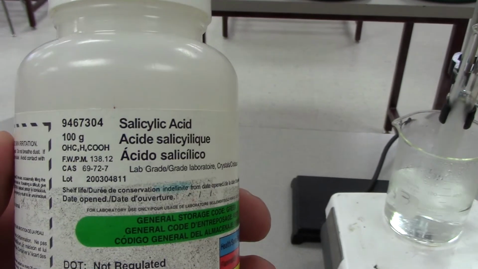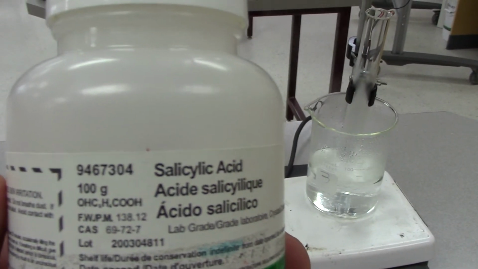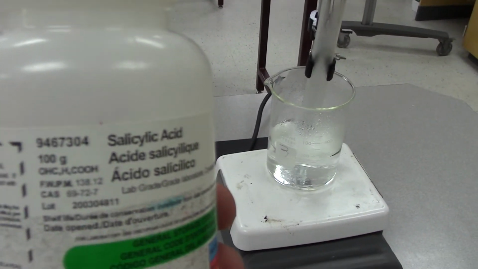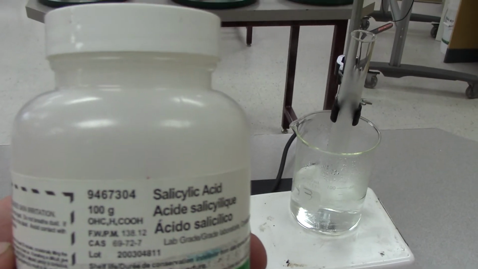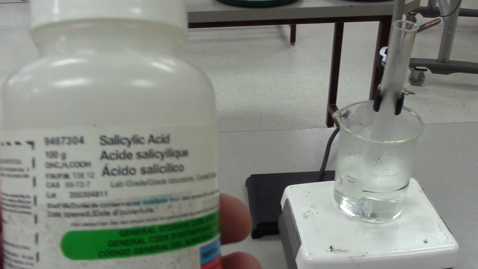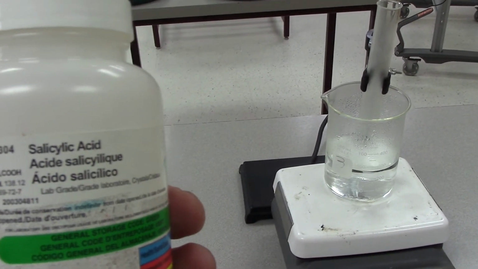There's your chemical formula, but like I said, you'll have to look up what the structure looks like online. It's OHC6H4COOH. I'm going to measure half a gram out of this on a weigh boat.